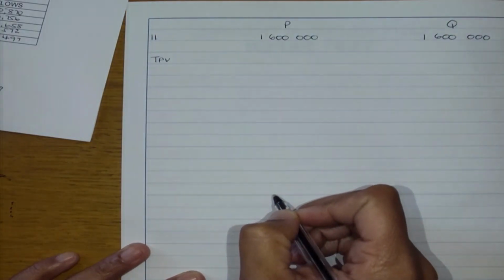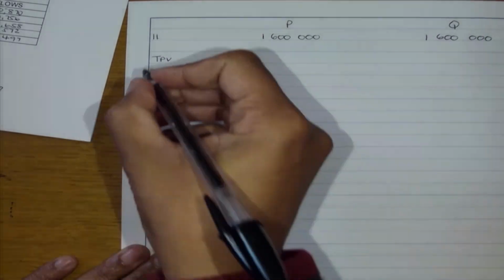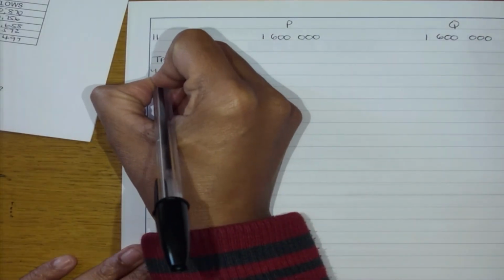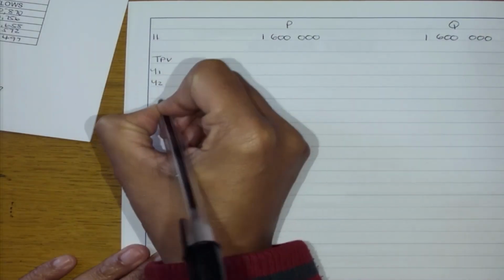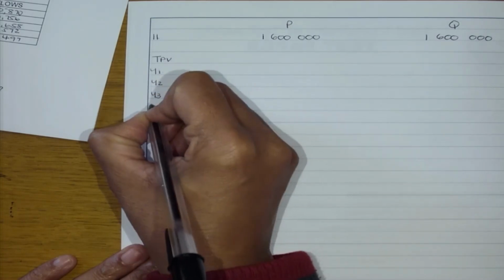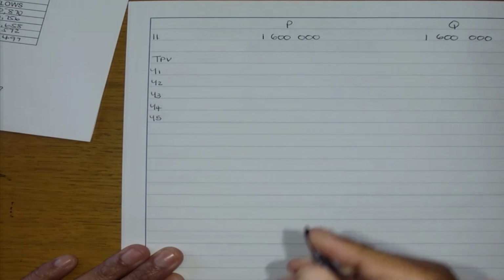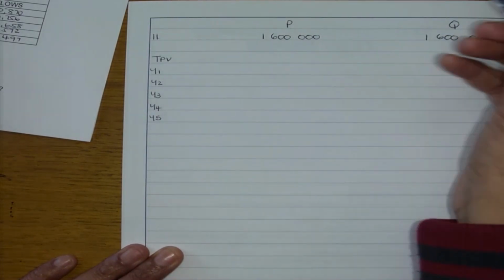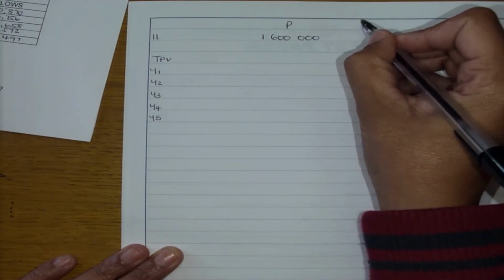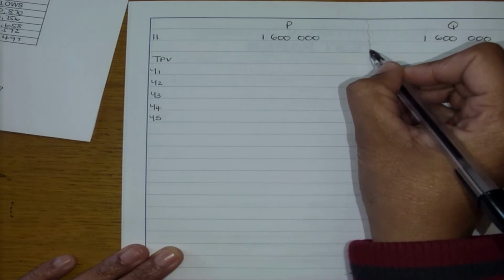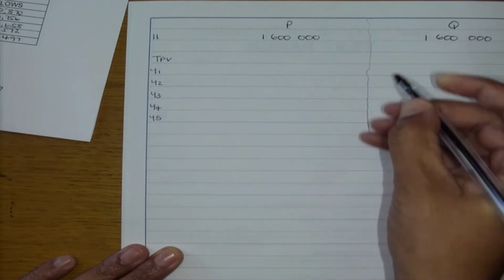Okay, so now we're going to do our total present value. We'll do it for P and we'll do it for Q as well. So year 1, year 2, year 3, year 4, and year 5. I'm just going to draw a line here so that we can differentiate between the two.